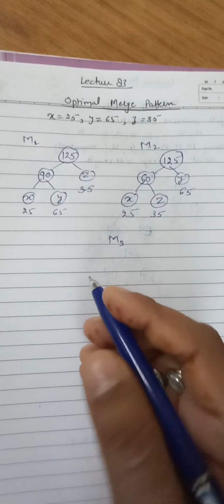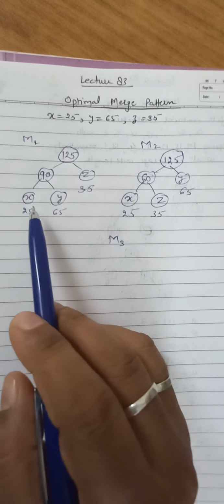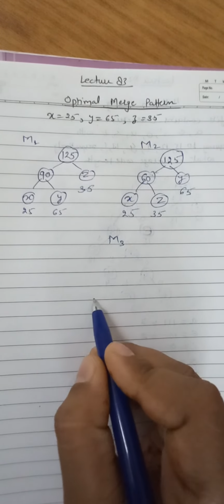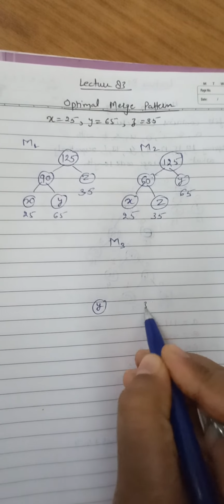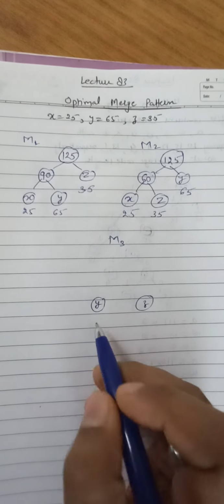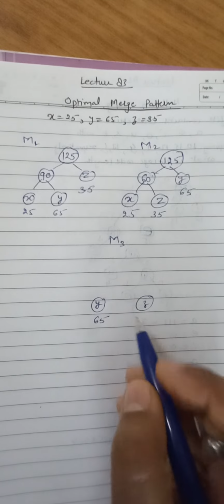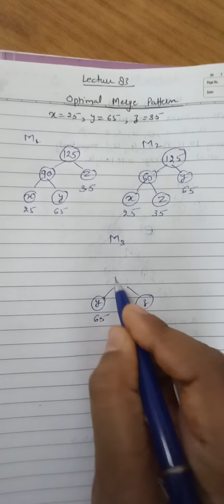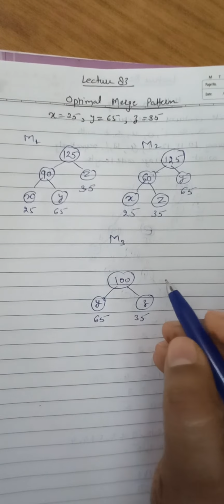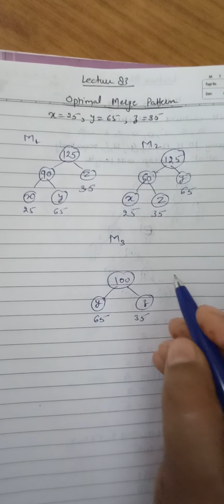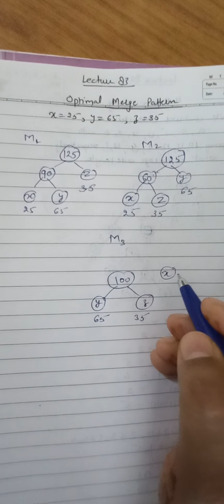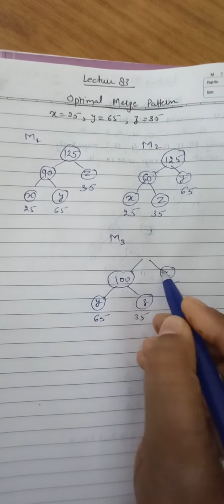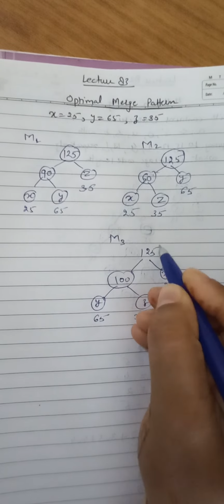M3. So now we take XY, XZ. Now we will take YZ. So first we will take Y and Z. For Y we have 65 and for Z we have 35. So what will we get? We will get 100. And now we will take X, that is having 25 values. So it will be 125.